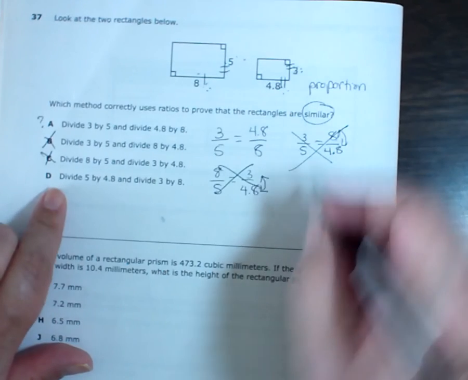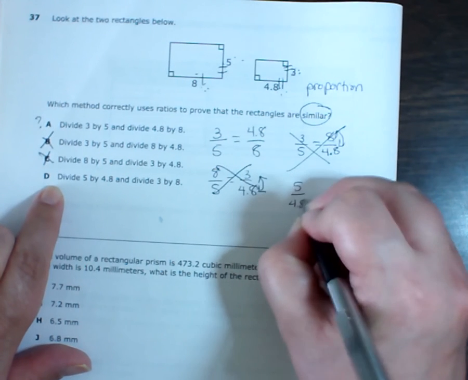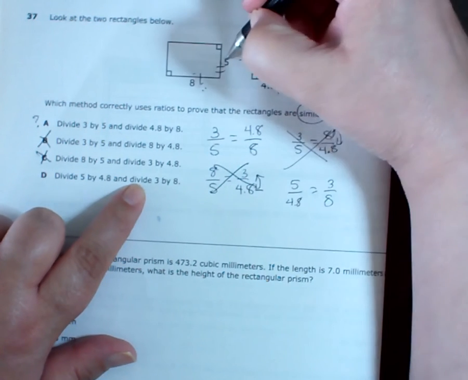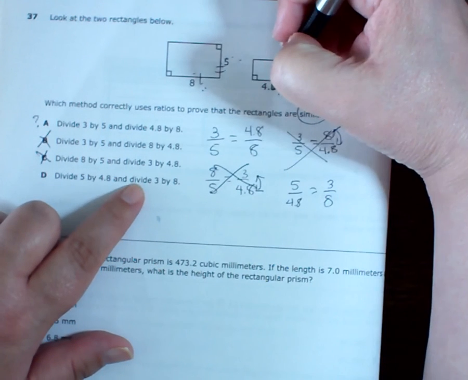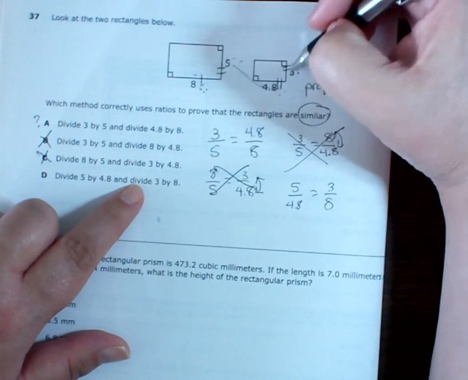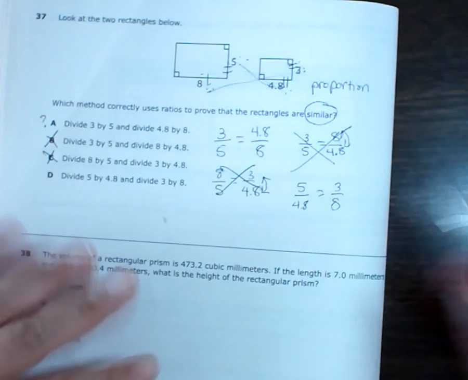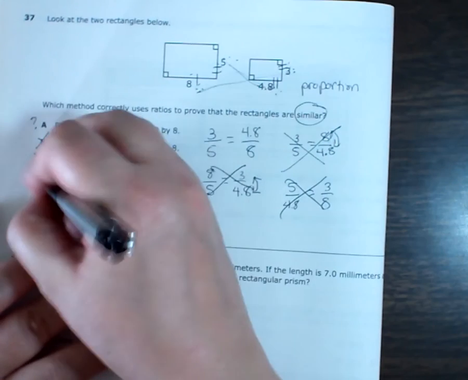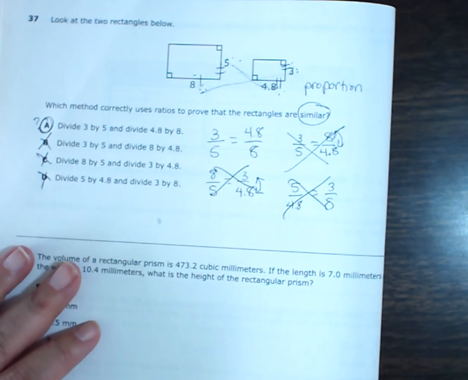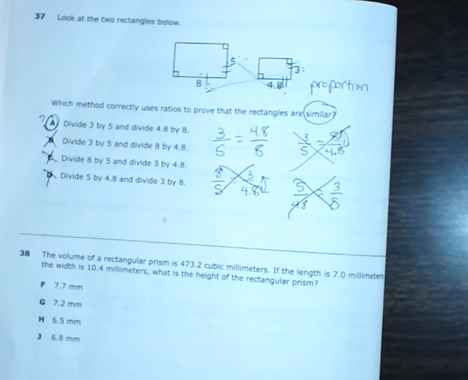And then finally, we have D, and it says 5 divided by 4.8, and then 3 divided by 8. As you can see, these sides don't correspond. They've twisted them all around. So this is not it. So our correct answer is indeed A. That was a correct proportion correctly set up.